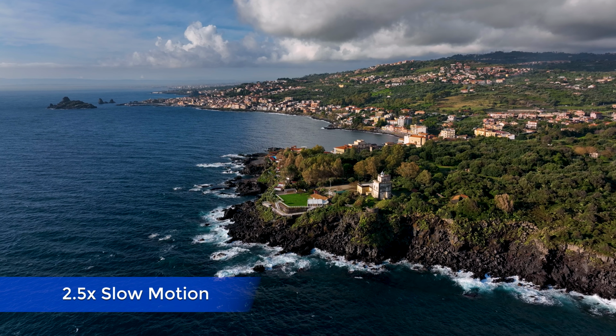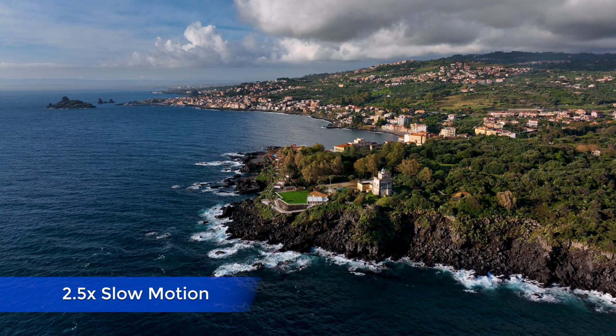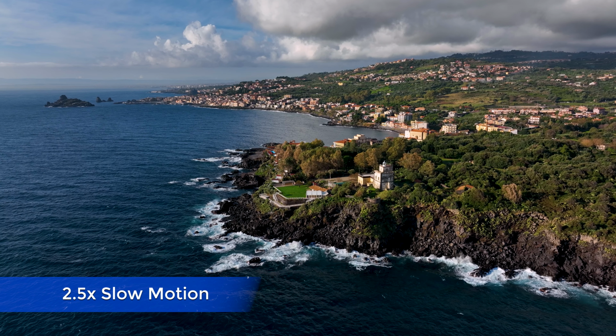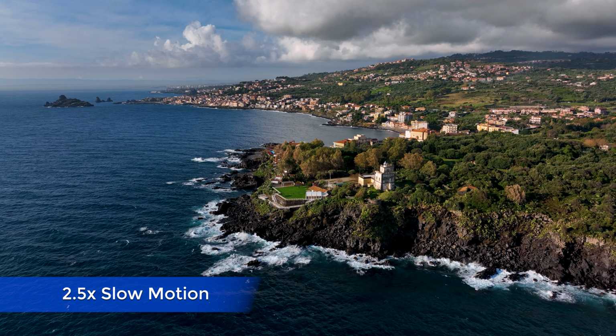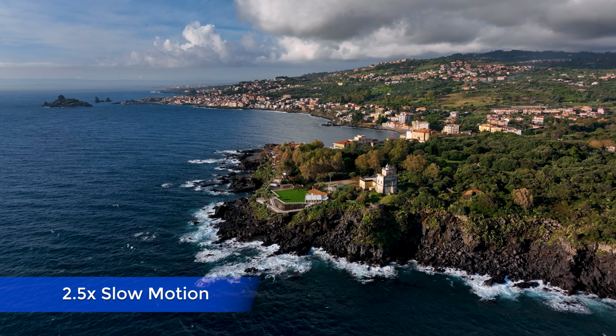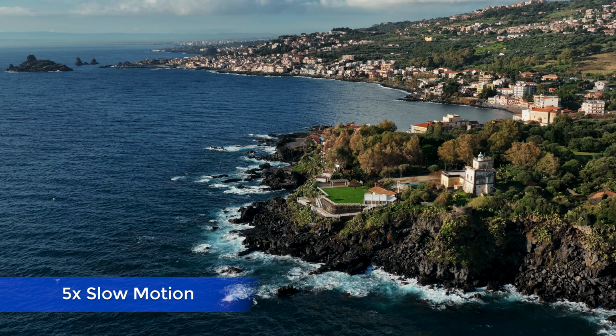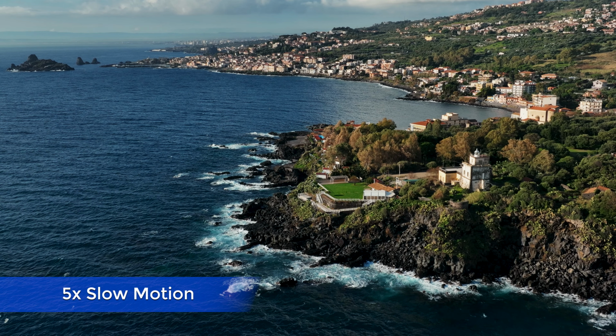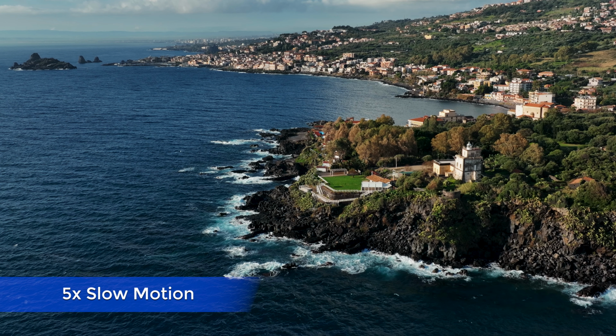And then shot at 60 frames per second and interpreted at 24. Therefore 2.5 times slow motion. And finally shot at 120 frames per second for 5 times extreme slow motion.